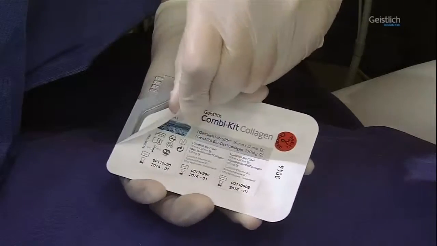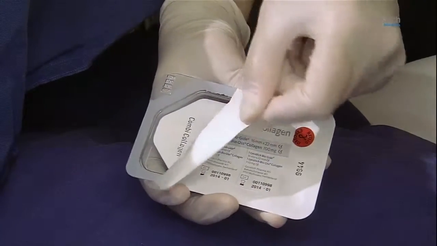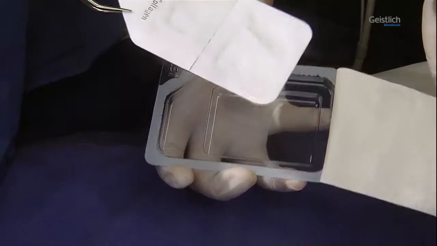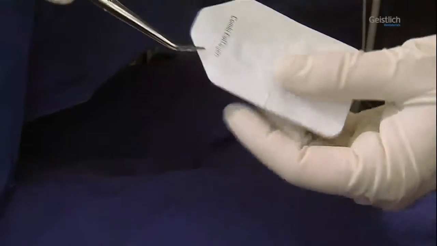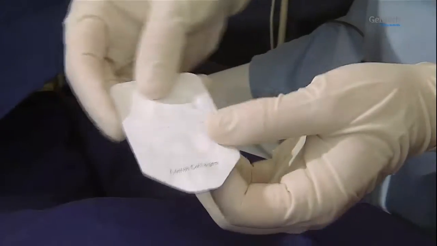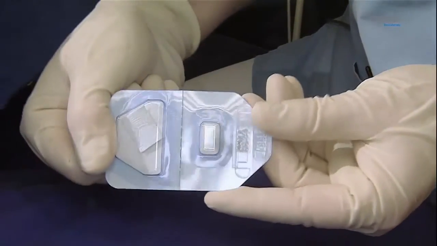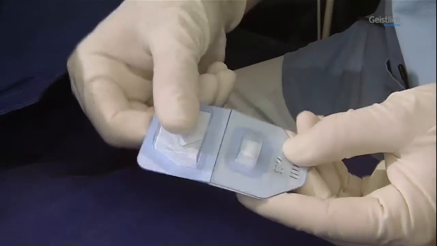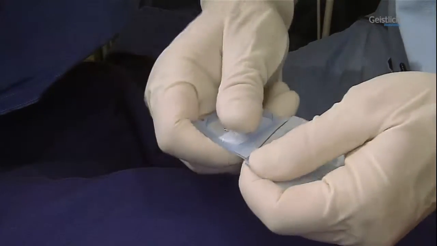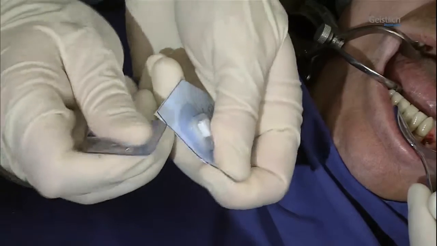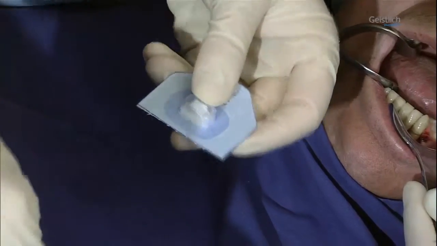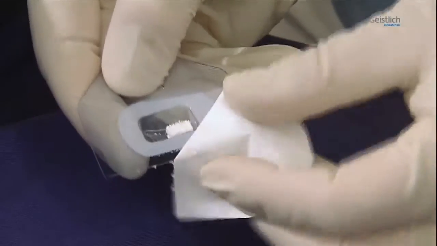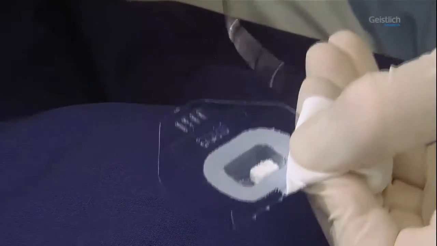The ridge defect is built up with bone substitute material. The Geistlich Bio-Oss Collagen protects the site from resorption on the buccal side. The Geistlich Combi-Kit Collagen consists of a 16 x 22 mm Geistlich Bio-Gide collagen membrane and a 100 mg Geistlich Bio-Oss Collagen block, which are individually packaged in sterile blisters. Both products should be used together in the same procedure.